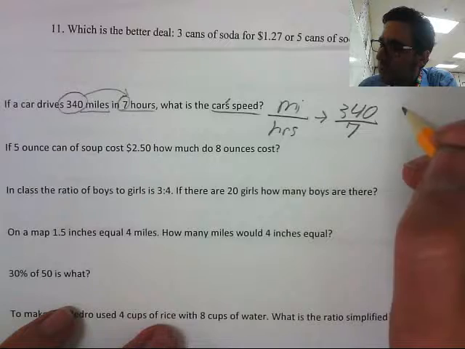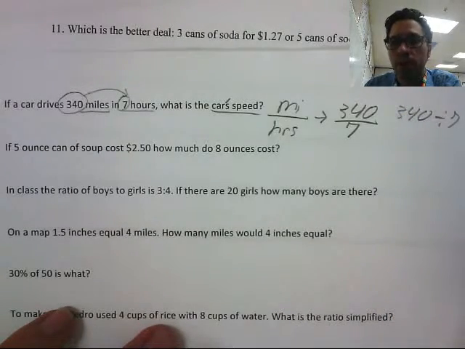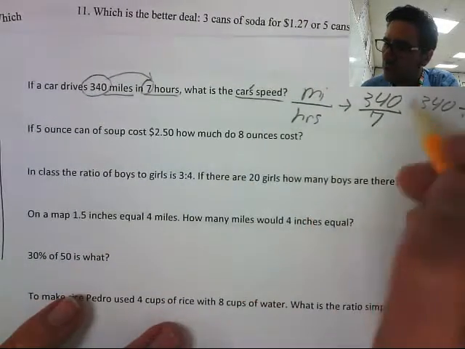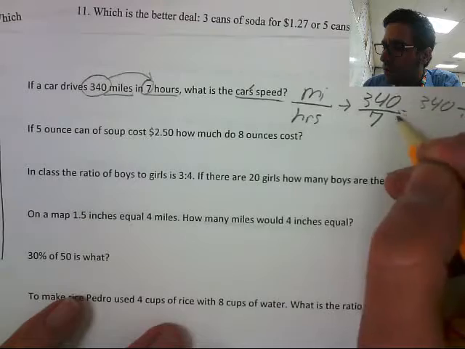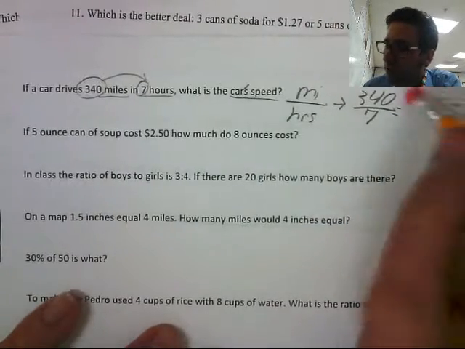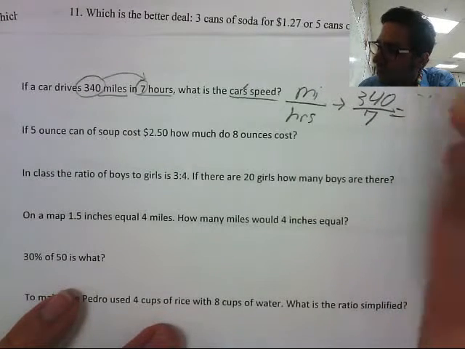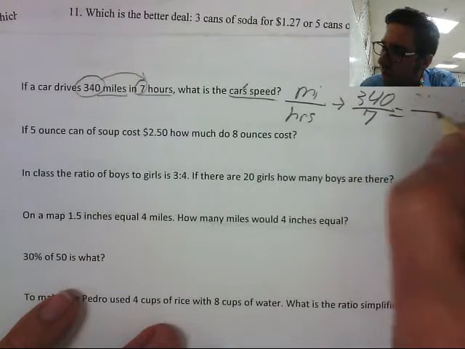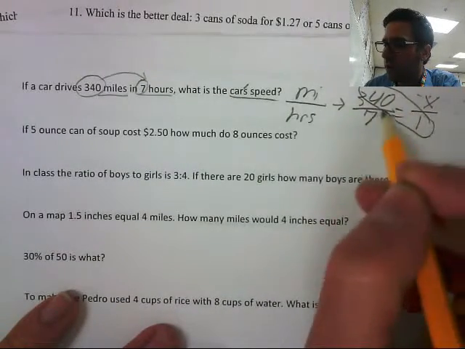We could do this problem 340 divided by 7, and we would come up with our unit rate. You can also set this up as a proportion. You wouldn't have to, but you could if you want to. Instead, you would end up doing how many miles in 1 hour. Cross multiply and then divide.